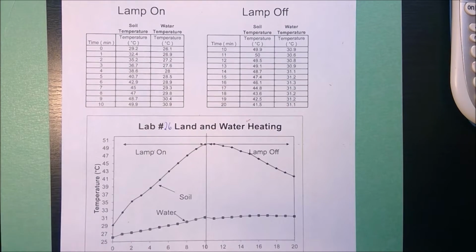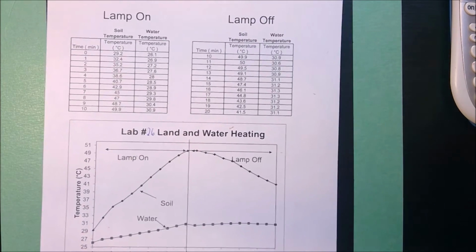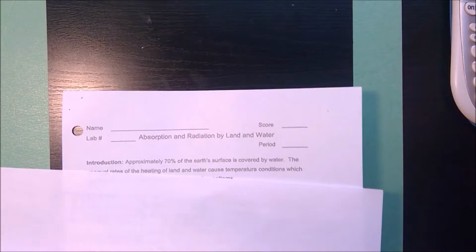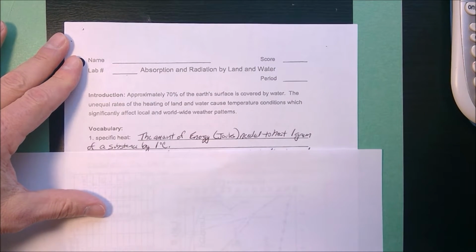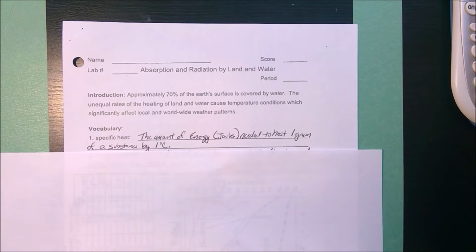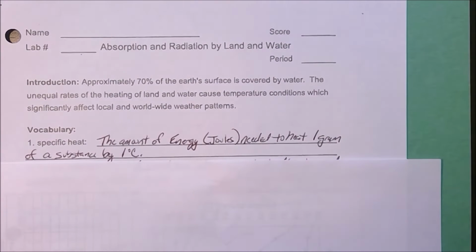So let's take a look at some of the terms that you should know, beginning with the definitions. You should have learned the idea of specific heat last year. Specific heat is a value. You can find it on the front of the Earth Science Reference Table, but it tells you the amount of energy that's needed to raise 1 gram of a substance by 1 degree Celsius.